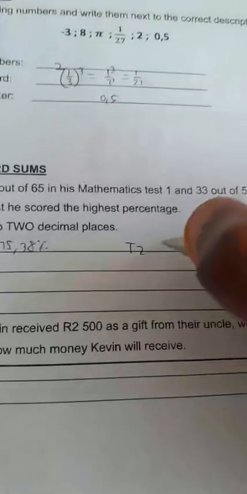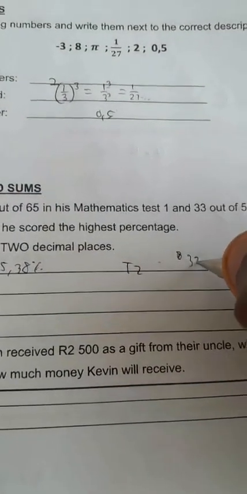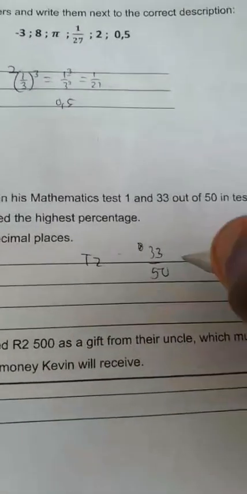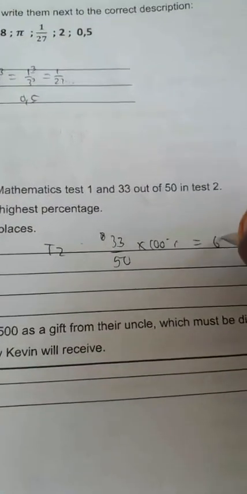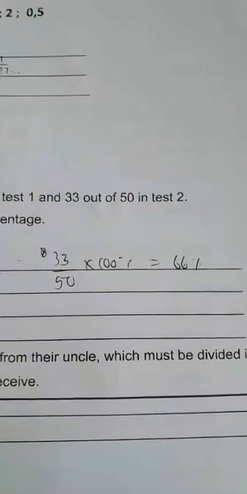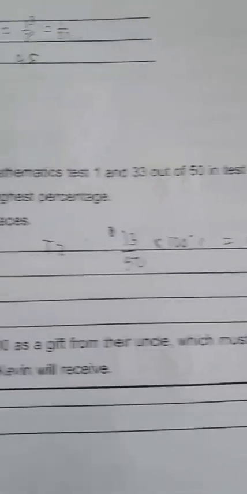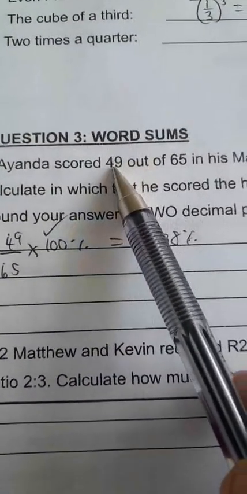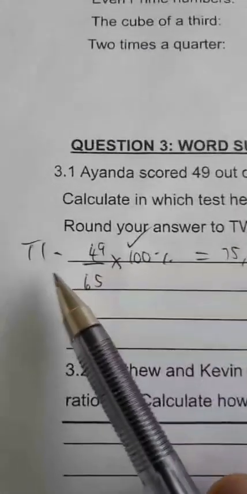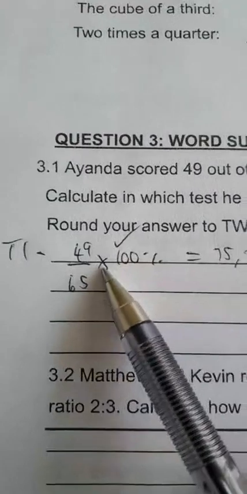That's test 1. Let's look at test 2. Test 2, 33 out of 50, times that by 100. I'm sure you see when you type this into your calculator, you get 66%. So let's just go back again. We first take the mark out of the total mark. That's 49 over 65. Then we times that by 100%.